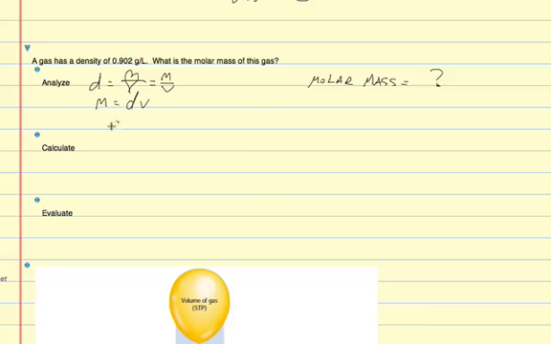This is a useful formula, and we know the density from the given information is 0.902 grams per every liter. We also know a little bit about the volume.